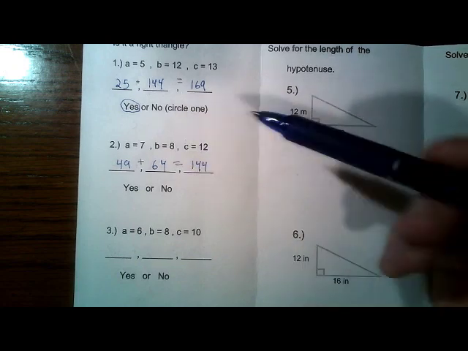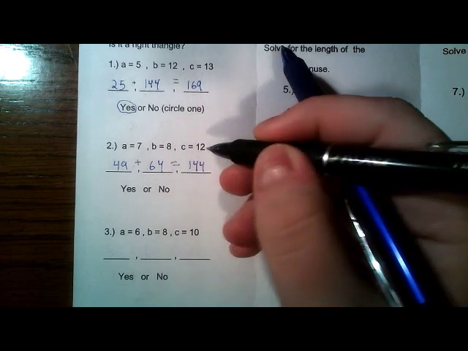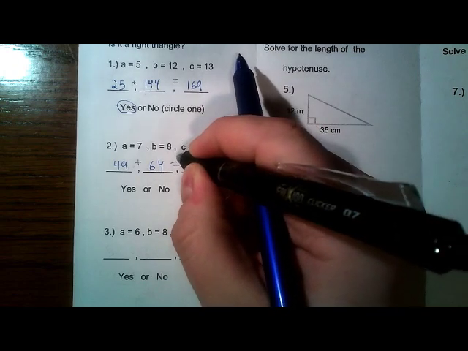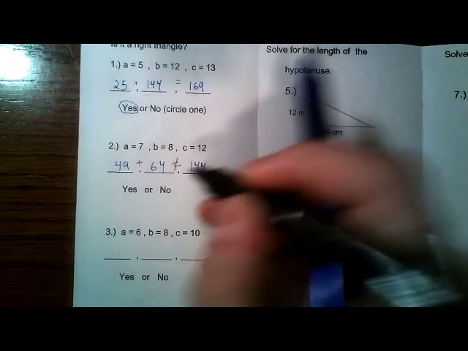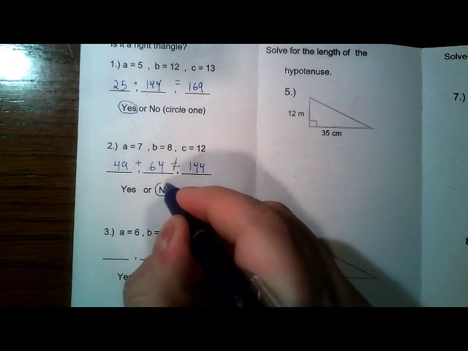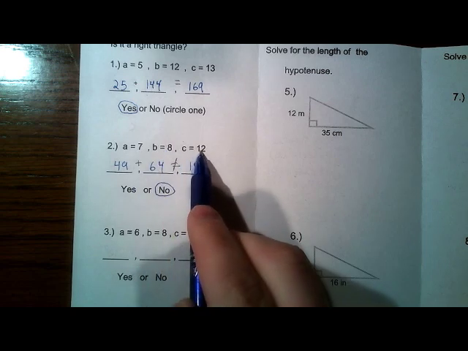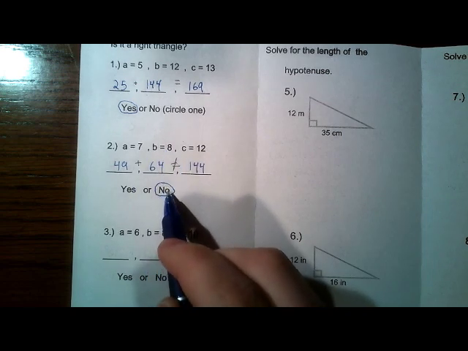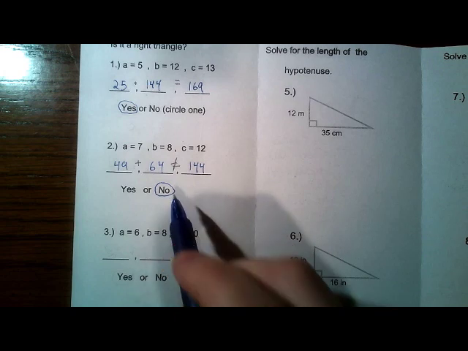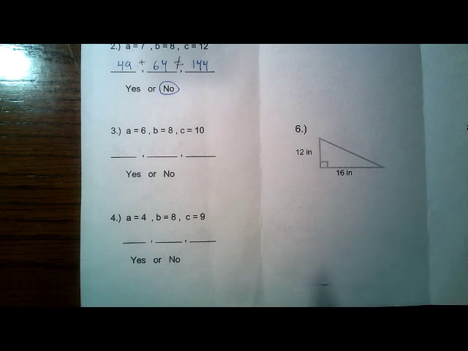If you wanted to do the math out, you could also do that. But in fact, 49 plus 64 is not going to be 144. So the answer to this one would be no. Because when I do A squared plus B squared and it doesn't equal C squared, it can't be a right triangle. Now I want you to use the same process for number 3 and number 4. And before you move on, I want you to have your teacher check your answers.